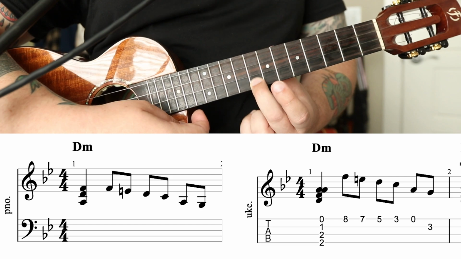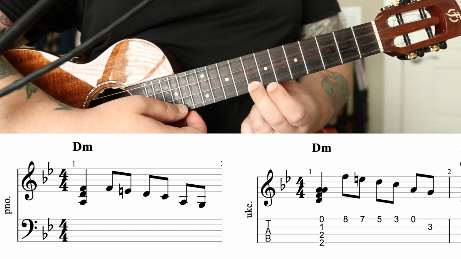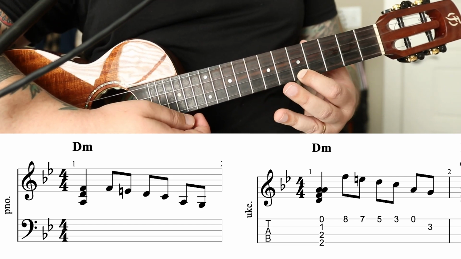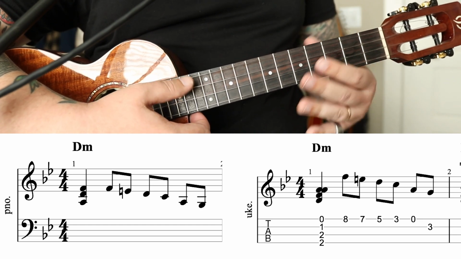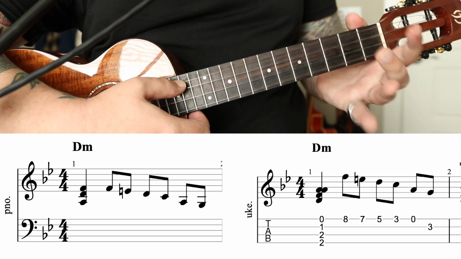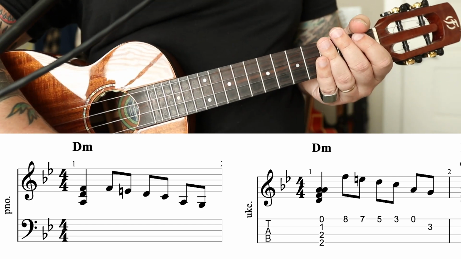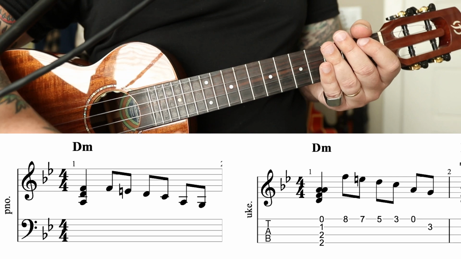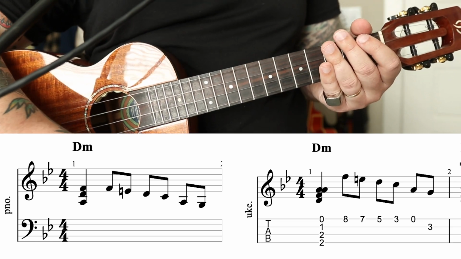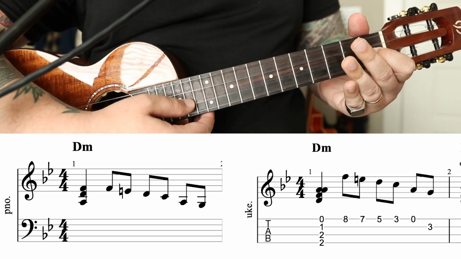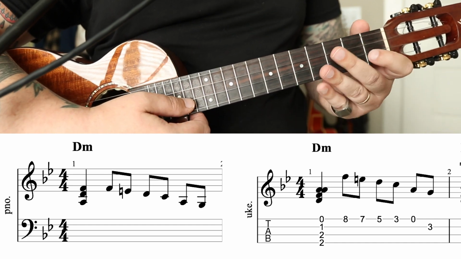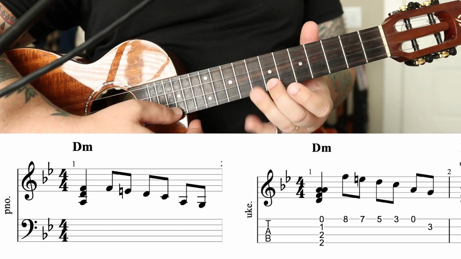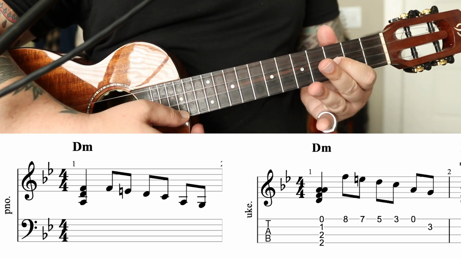So that's why it'd be better to start this lick up here: F, E, D, C, A, G. Otherwise, if you have a low G, it would work fine there. Now the rhythm, this is notated as eighth notes. So you count it 1, 2, and 3, and 4, and 1, 2, and 3, and 4, and.